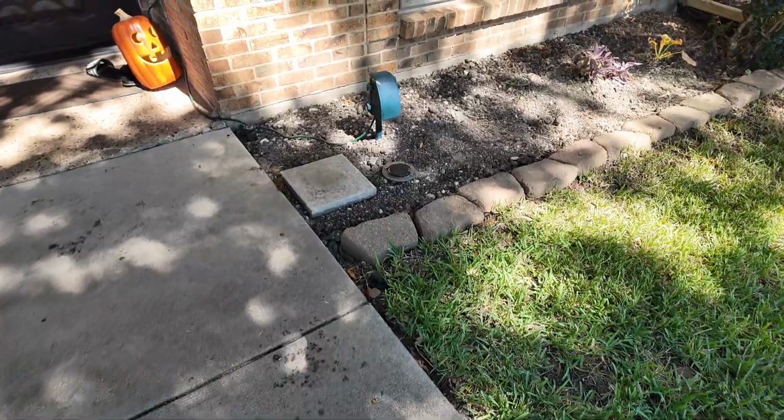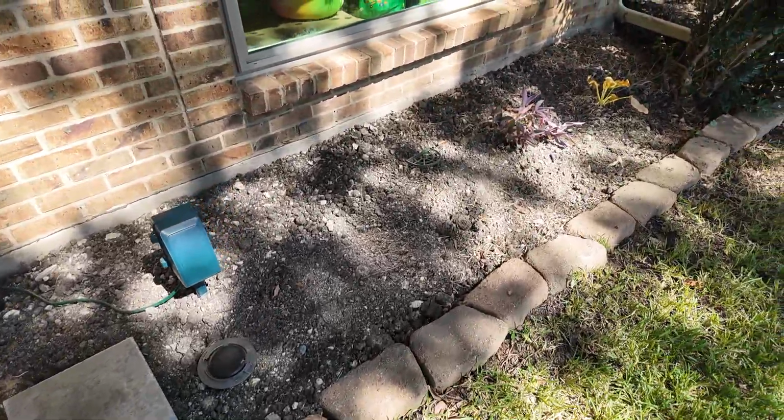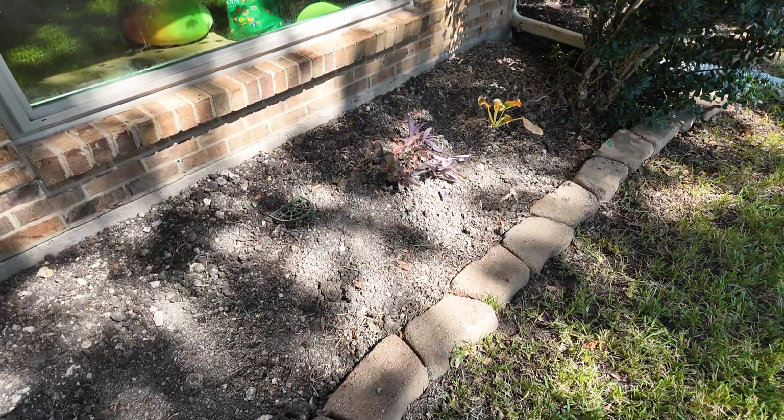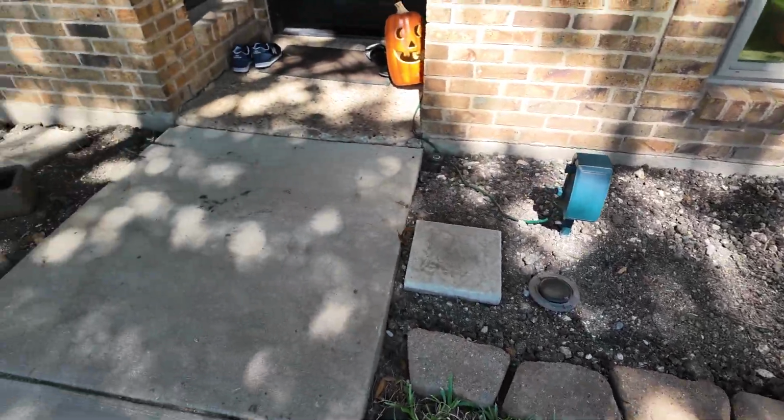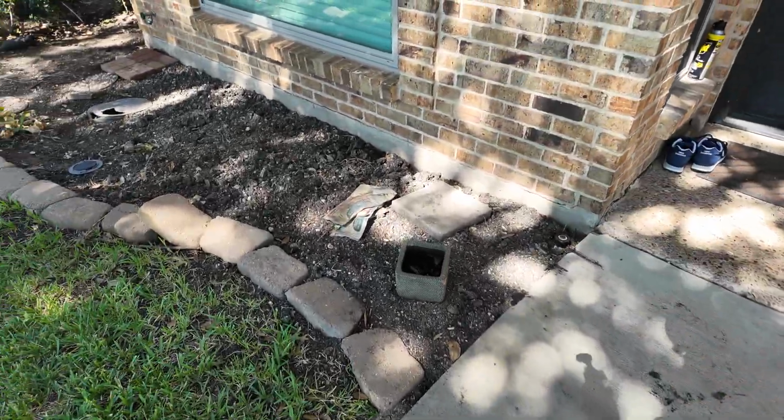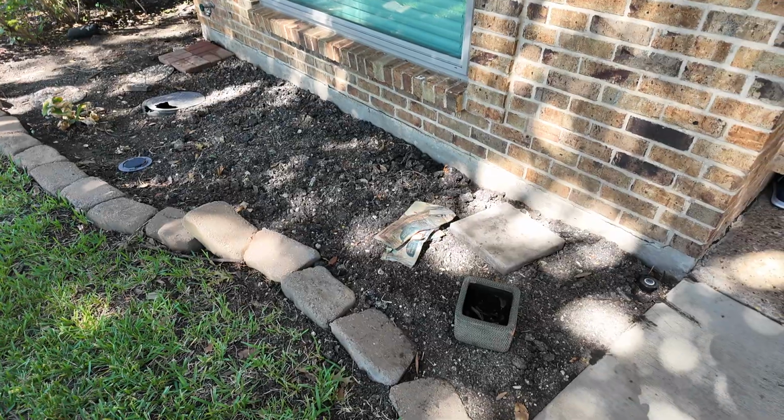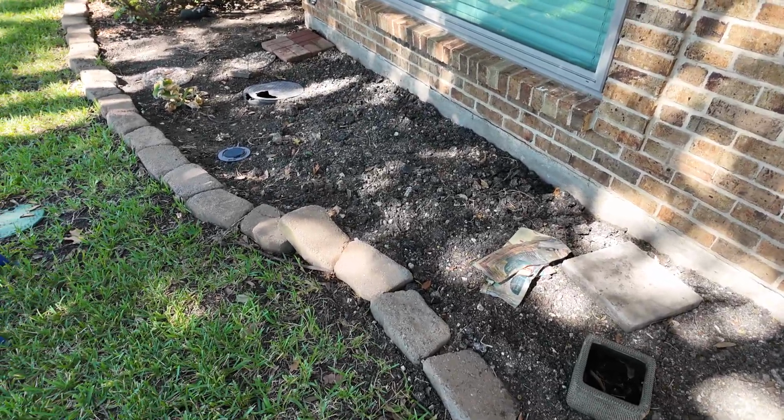So come over here, we got our picture windows, we got our vinyl windows. All the ground around here has been disrupted because we've had some foundation repair. Okay, so check your paperwork. We've had some foundation repair.